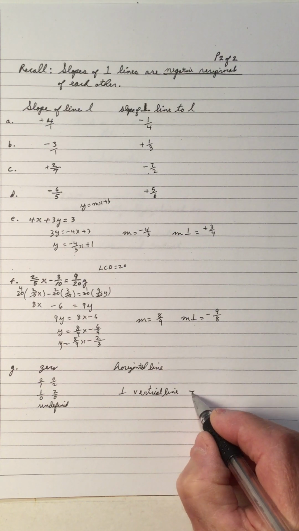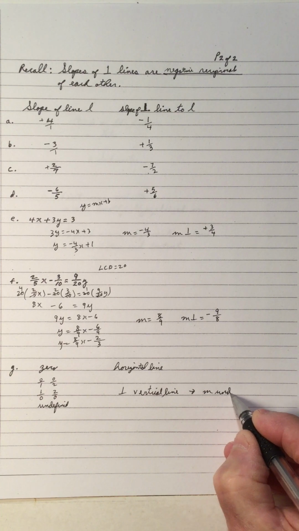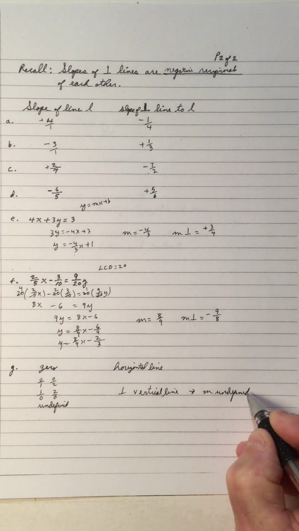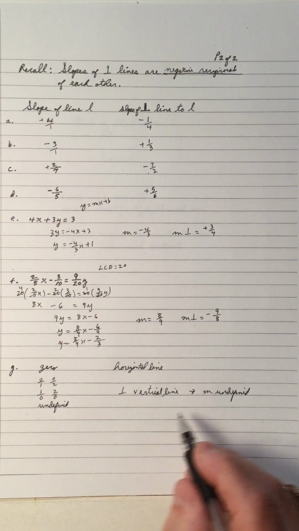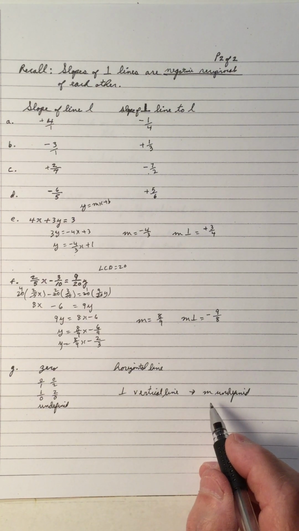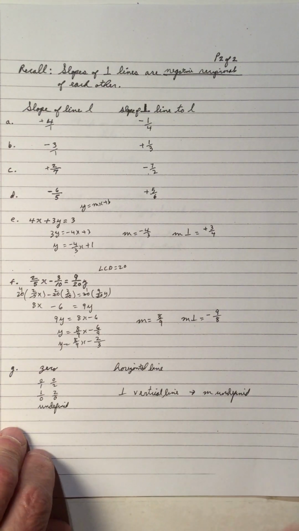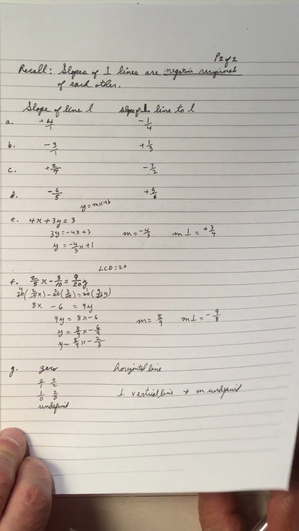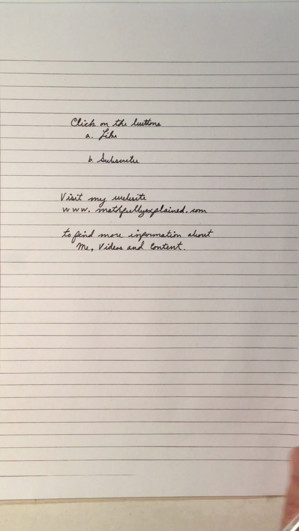And a vertical line has a slope which is undefined, which is another way we could look at it. So that's a review of perpendicular lines, which have negative reciprocal slopes. Just review to get us ready for the videos. We're going to go further in this unit.